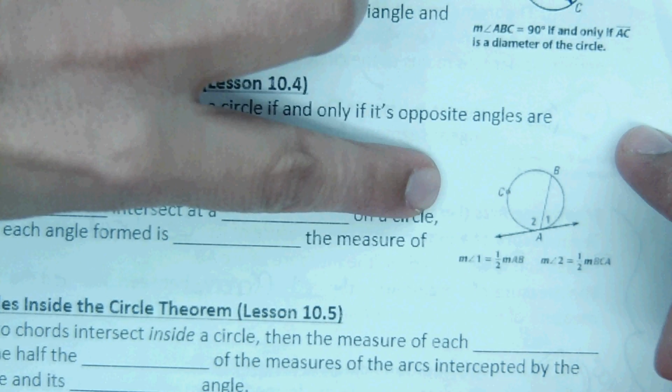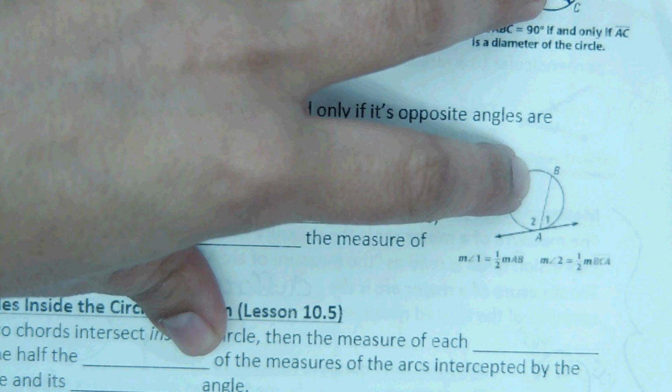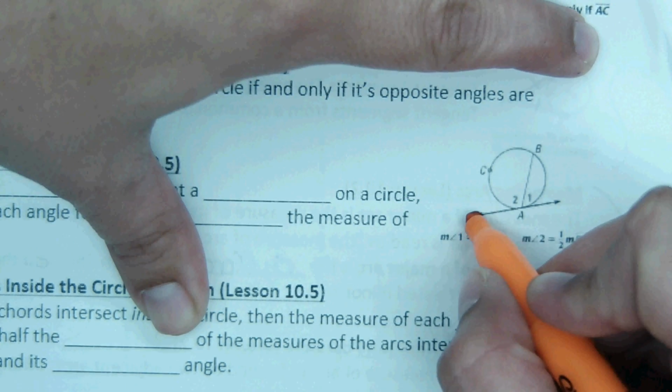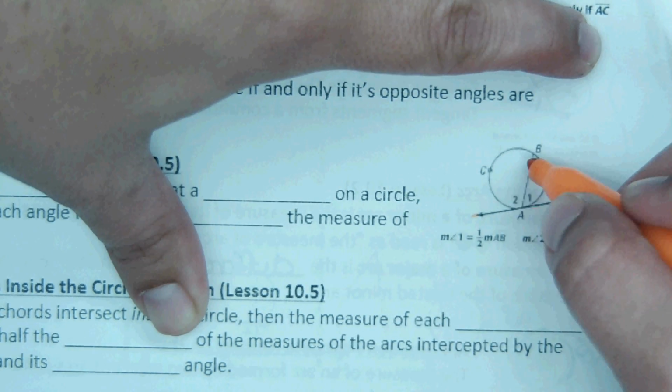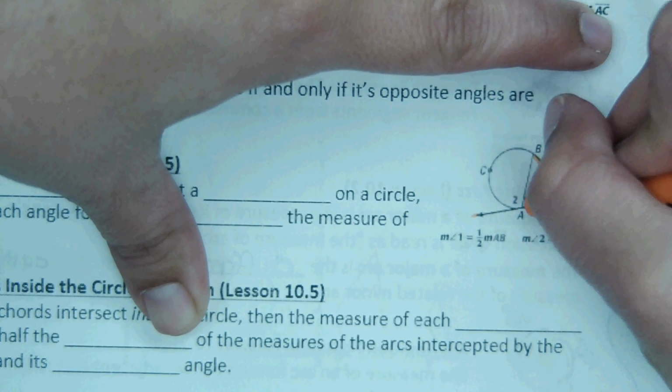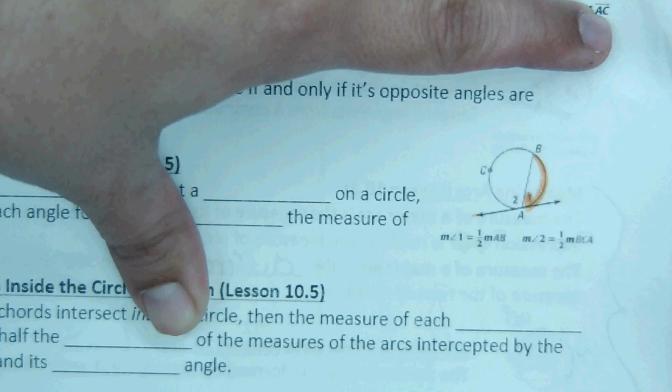For the first concept, I'm going to go over the picture first before I get to the actual words of it all. Here you have a tangent line, and then you have a chord that meets up with that tangent line. And then we're looking at this arc here compared to this angle.